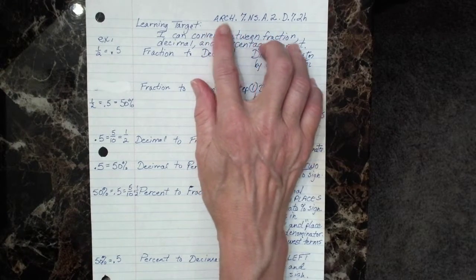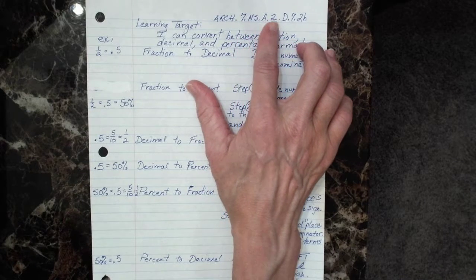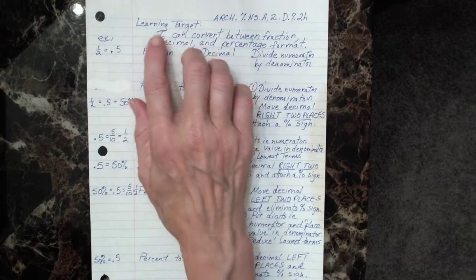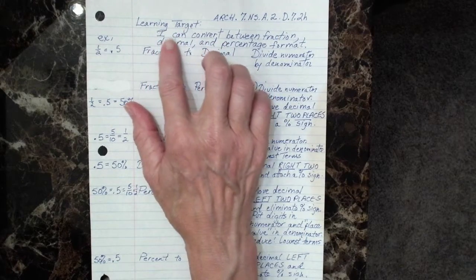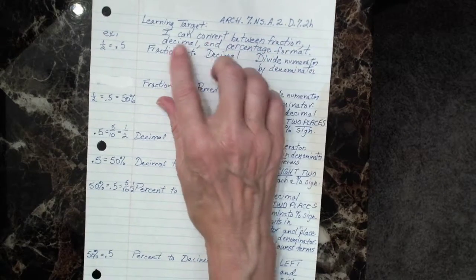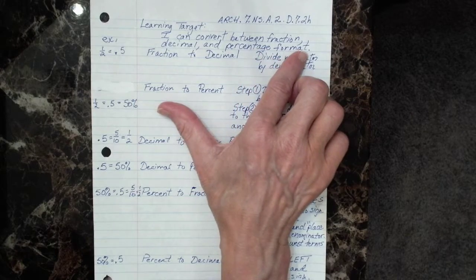This standard is ARCH.7.N.S.A.2.D.7.2h. The learning target is I can convert between fraction, decimal, and percentage format.